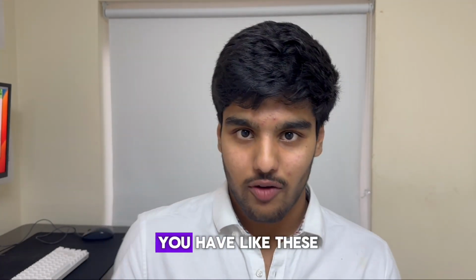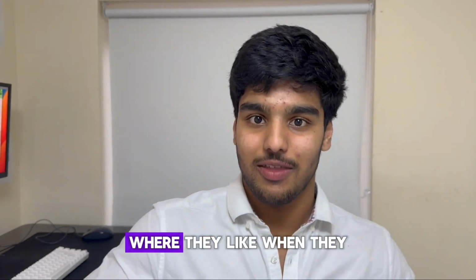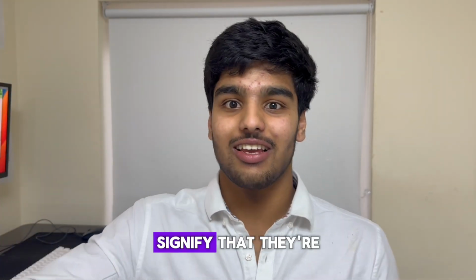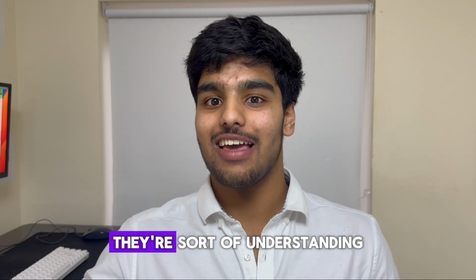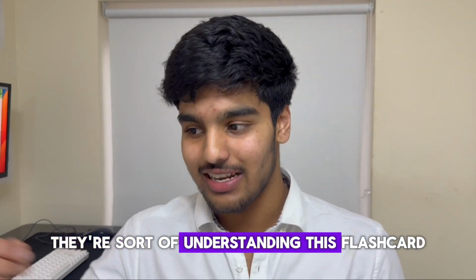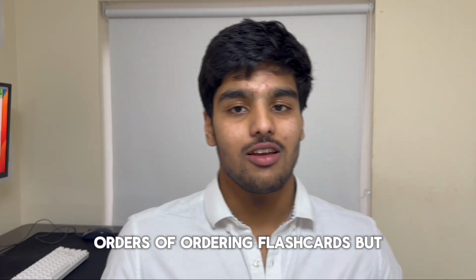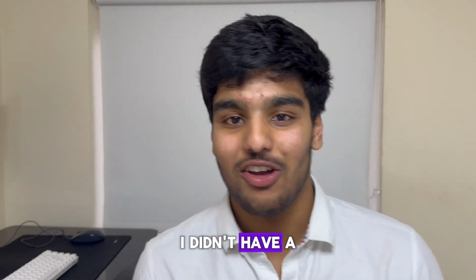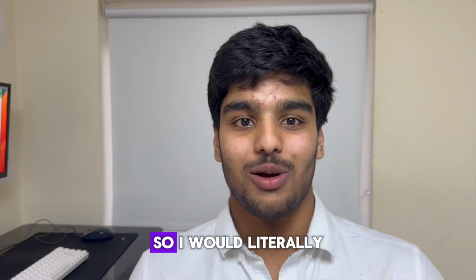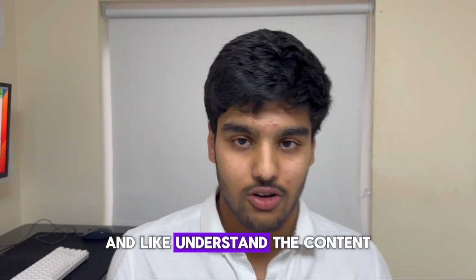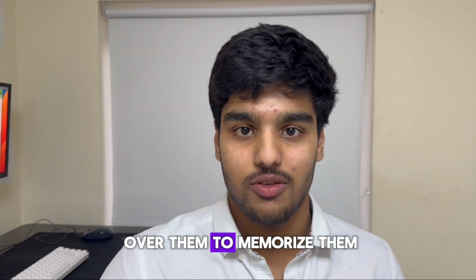I know a lot of people have these crazy organization systems where, when they're done with a flashcard, they go put it in this box to signify that they understand it. And I know they have these crazy orders of ordering flashcards, but I didn't have a good organization system at that time. So I would literally just go to Anki, make my own flashcards by the spec and understand the content, and then just go over them to memorize them.